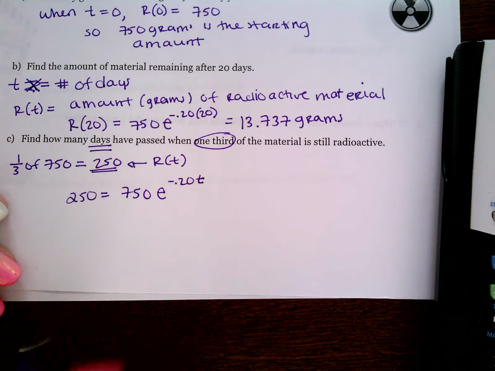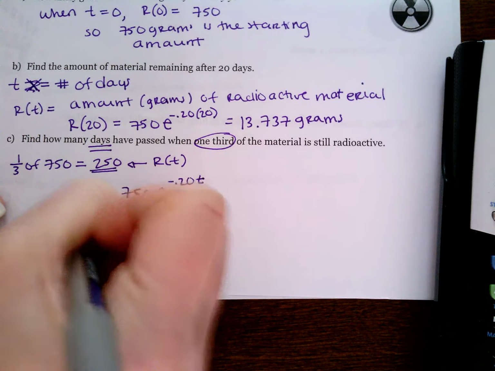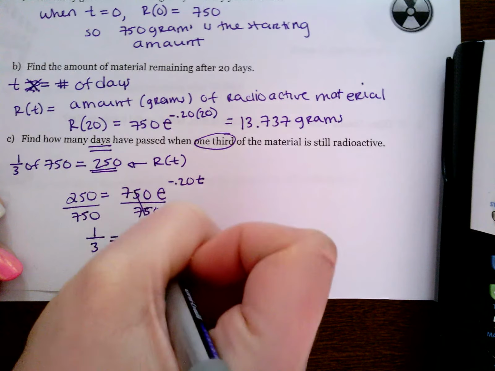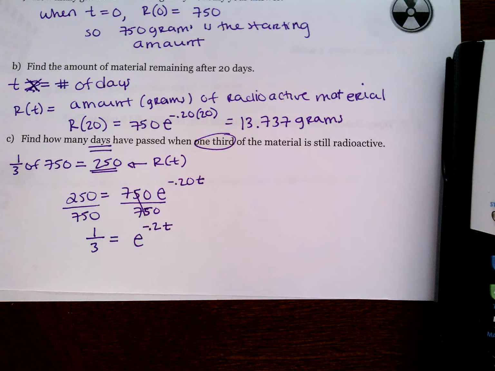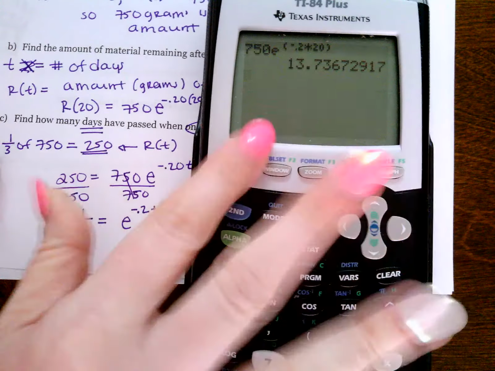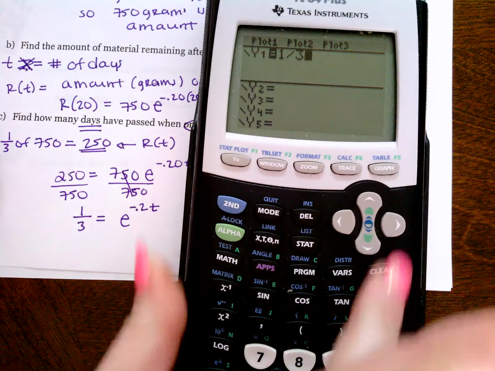And just like we did above, I'm going to go back into the calculator. Y equals, one of them is going to be 1/3, and that's going to give me a line. And I'm going to have e, second ln, to the power of negative 0.2x, which is t, and graph it. I might have to change the window again.